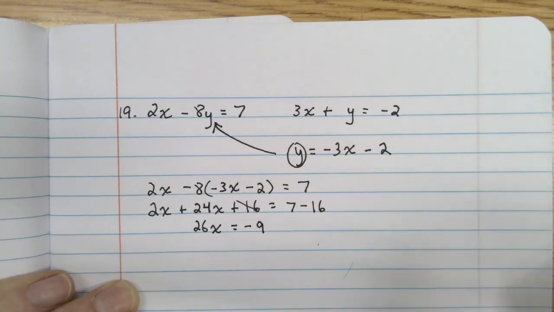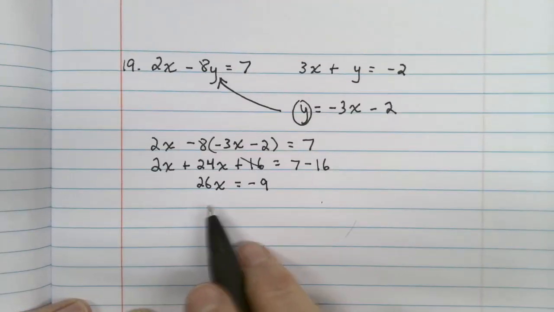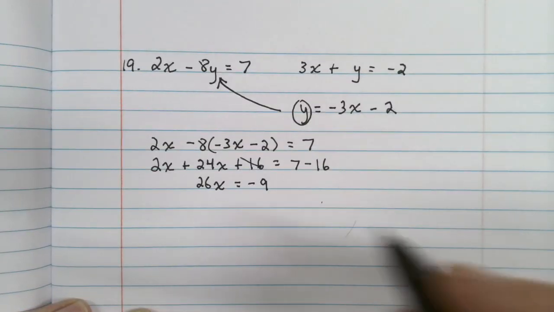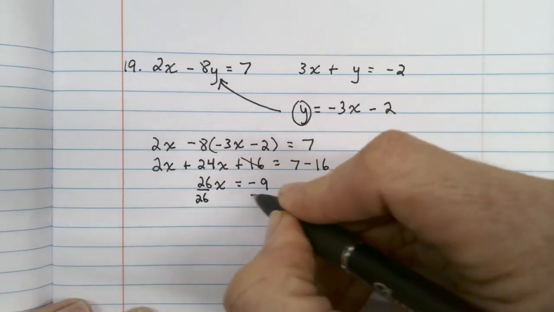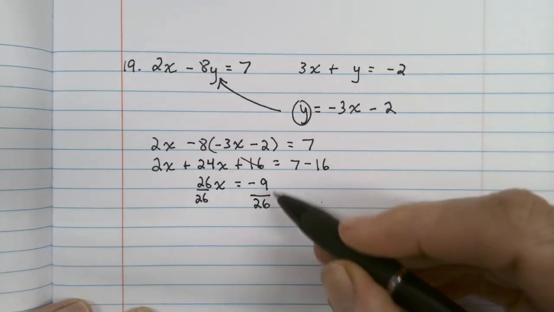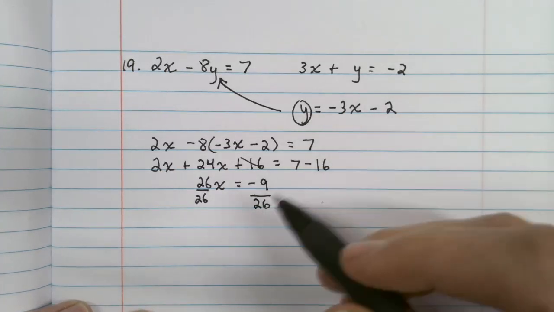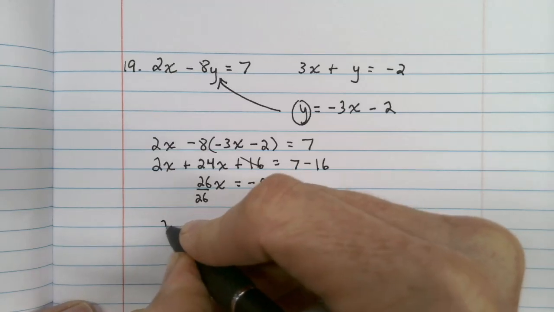Alright, so we're almost done with x here. We just need to divide both sides by 26, right? These will undo each other if I divide 26 by 26. Minus 9 divided by 26. If you can reduce these fractions, you should, but we can't do anything with minus 9 over 26. So there is our x.